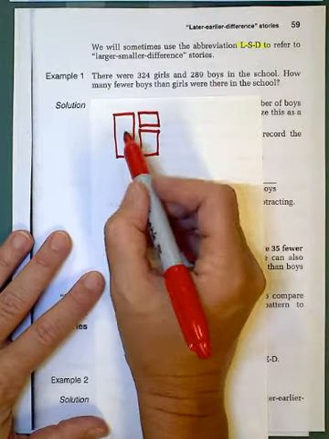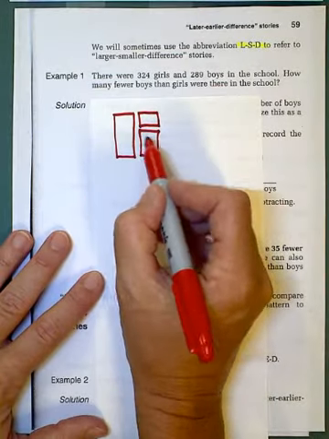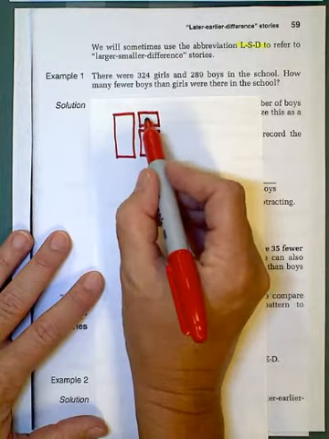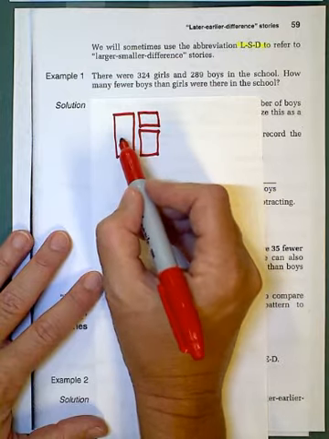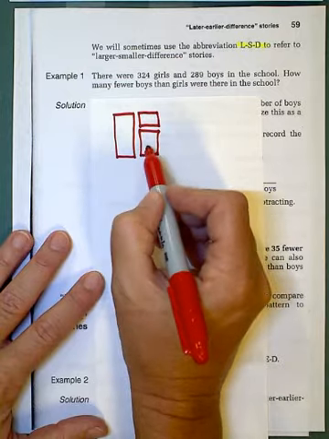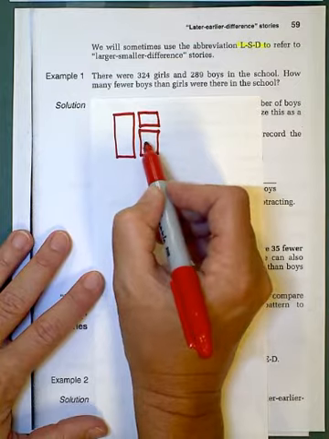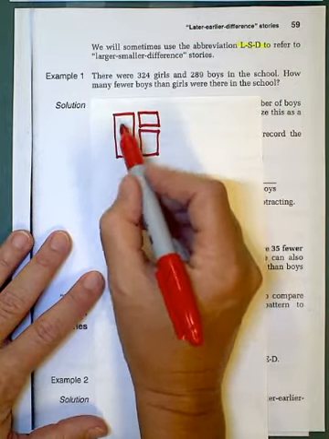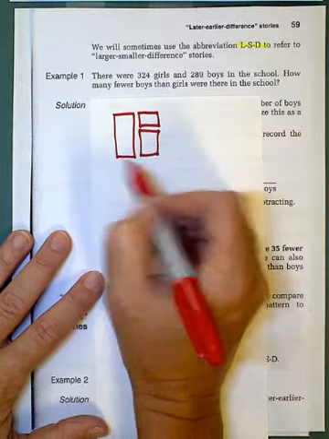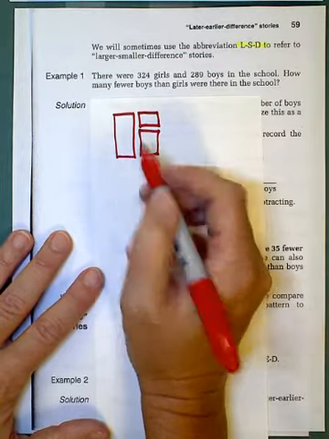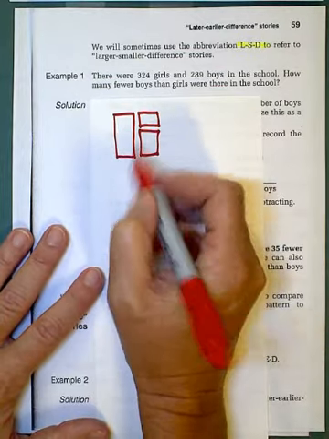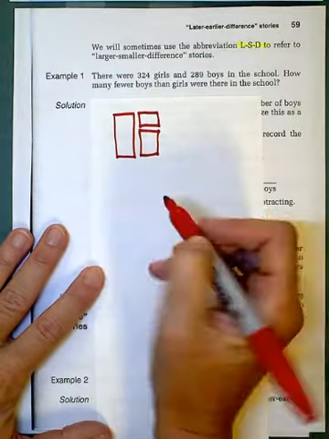The larger number minus the smaller number equals the difference. We have a larger number and we have a smaller number. The smaller number and its difference all have to even out. I don't know that that made a lot of sense, but let's continue on. I think this will come back to you.